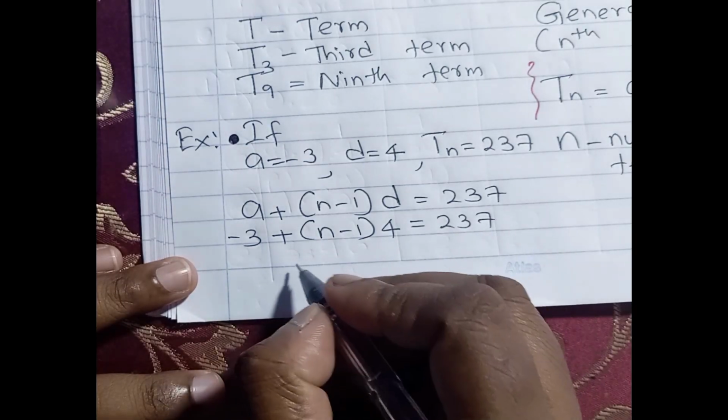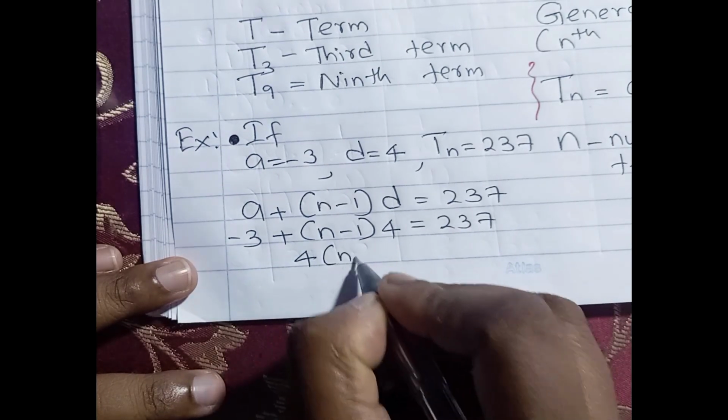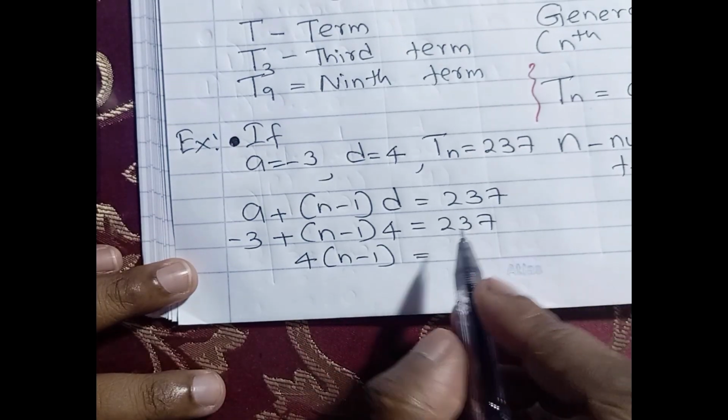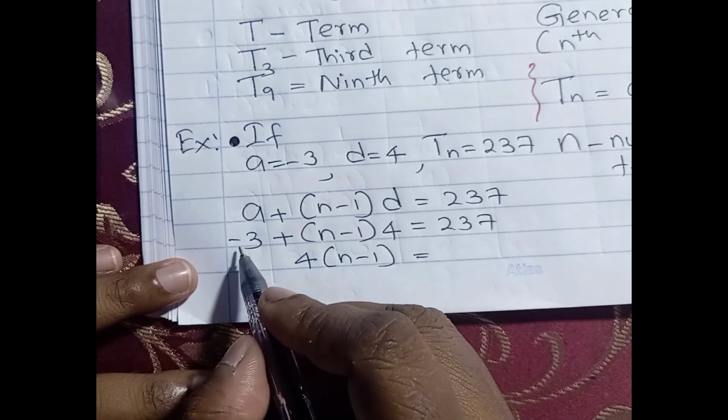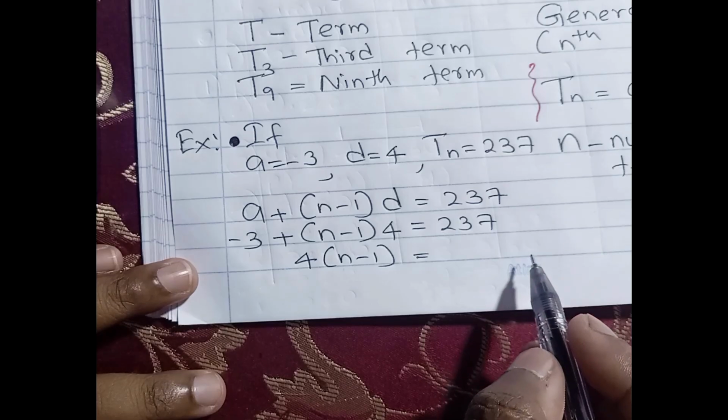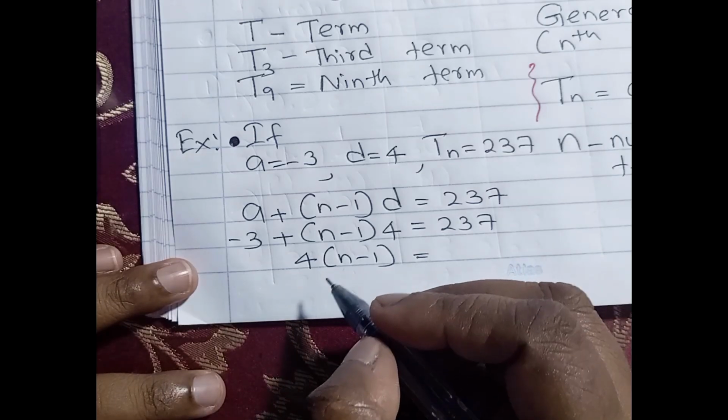So it is coming 4 times n minus 1 equals 237 plus 3. When you take this minus 3 to the other side of the equal mark, it is coming plus 3.